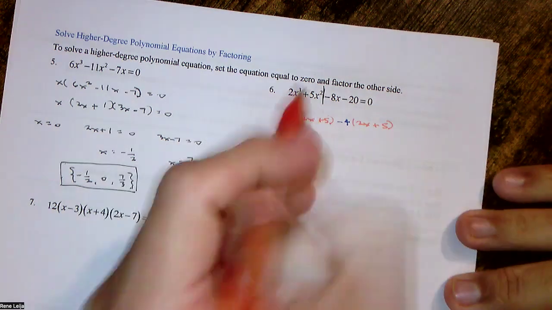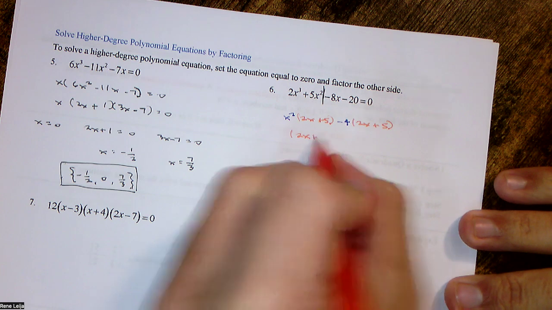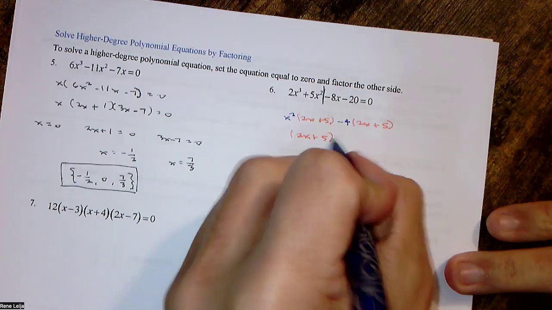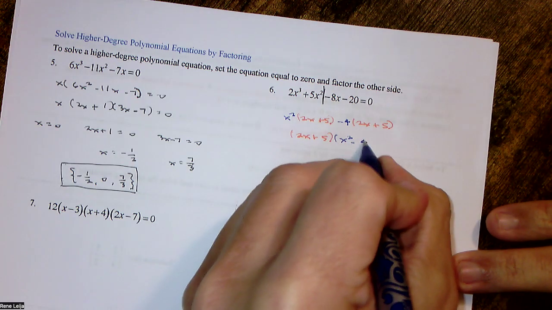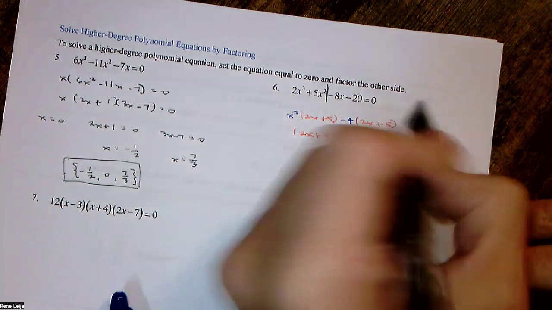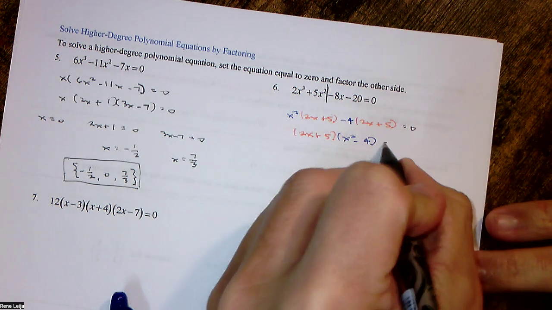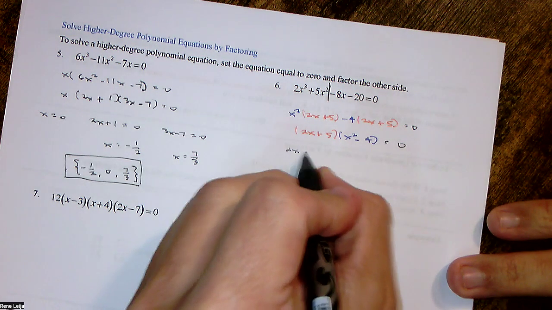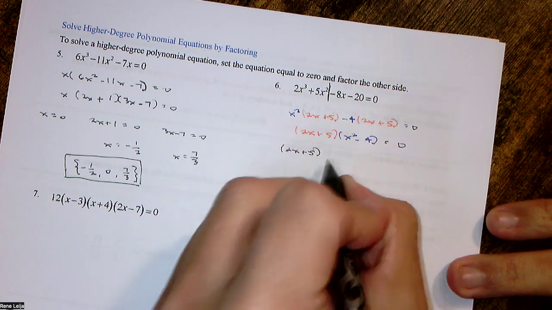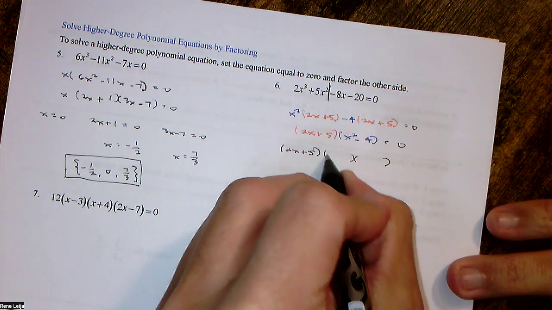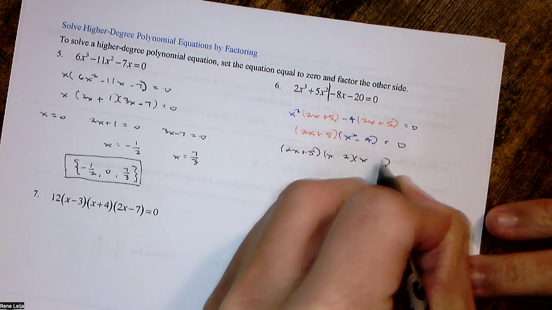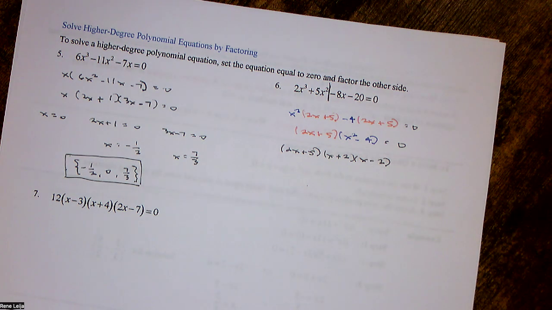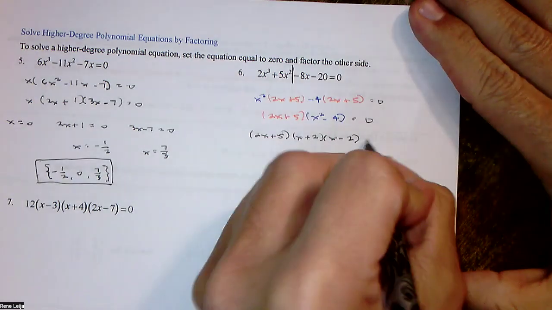Okay, so now we've got 2x plus 5 times x squared minus 4 equals 0. Okay, now we're not quite done because the x squared minus 4 is a difference of squares. So x and x, 2 and 2, it's a difference of squares. So your signs, one's plus, one's minus, your signs are different. And we set those equal to 0.